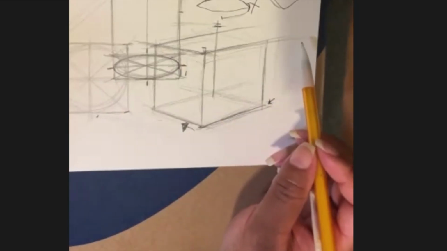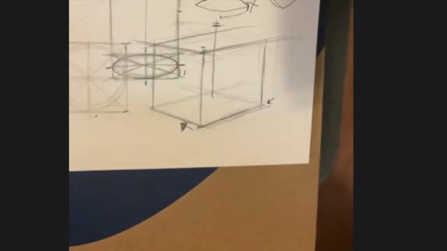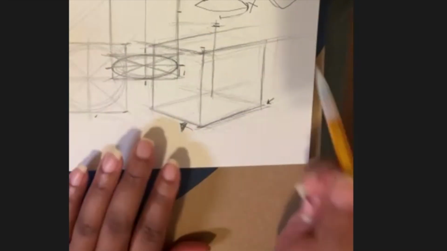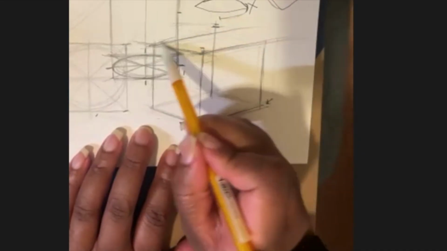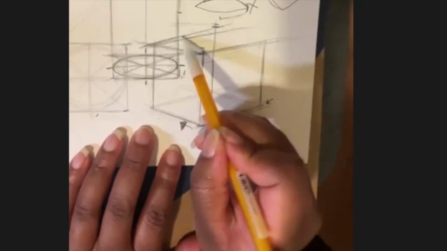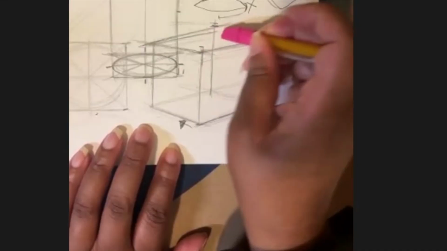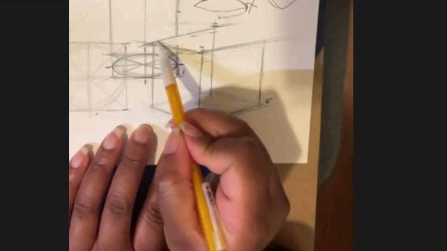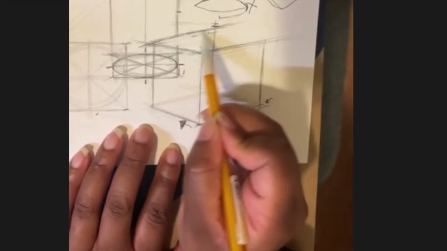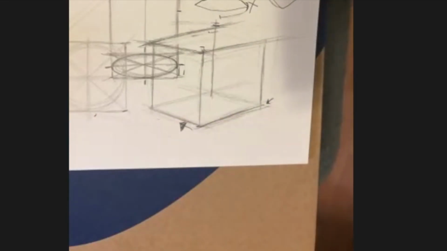I just realized I just missed my whole marking part. The part that I marked. Oh my God. Get it together, Jerry. There we go. There we go. Erase that out. All right.